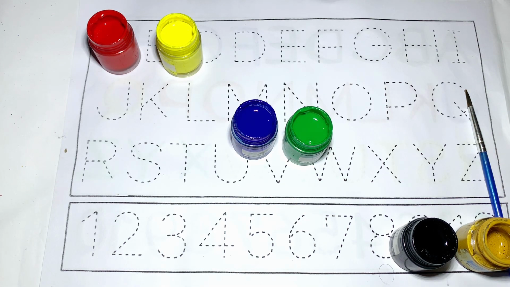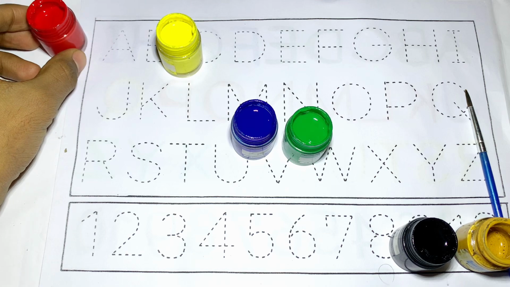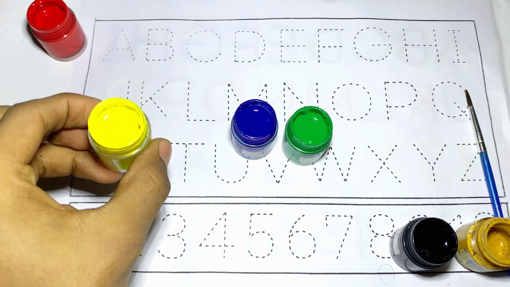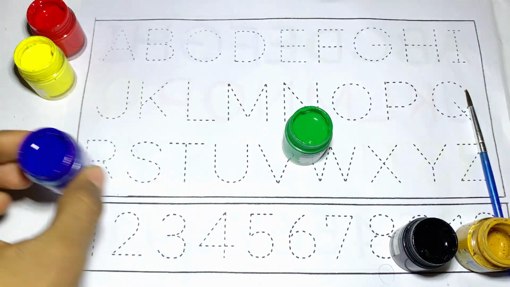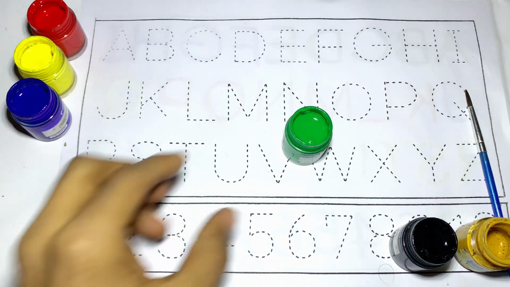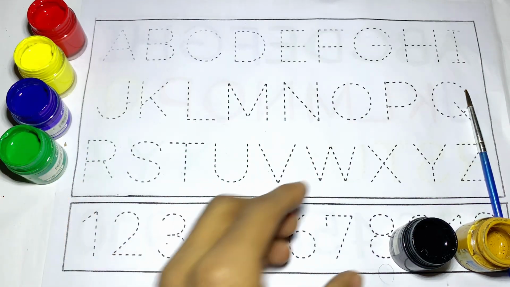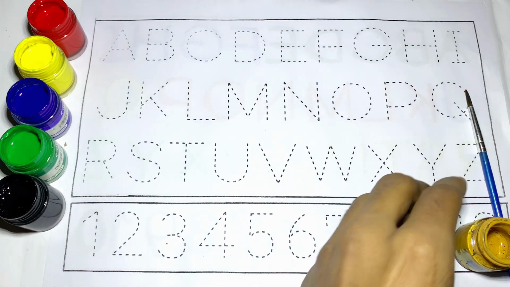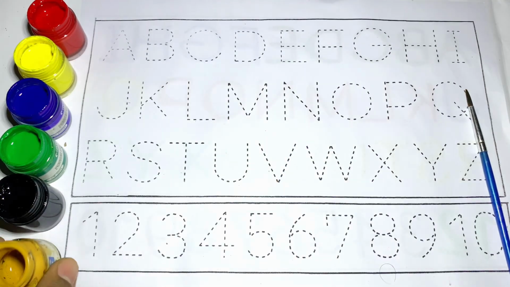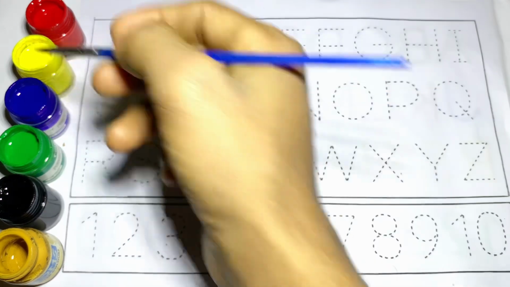Today learn alphabets and numbers. Kids, colors name: red color, yellow color, blue color, green color, black color, yellow ochre color. Kids, now coloring alphabets and numbers.